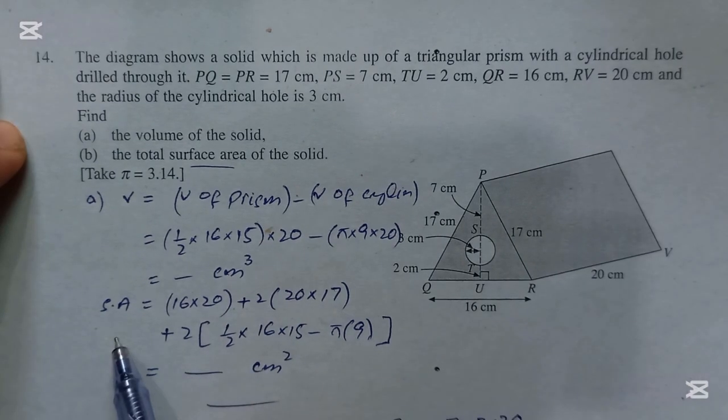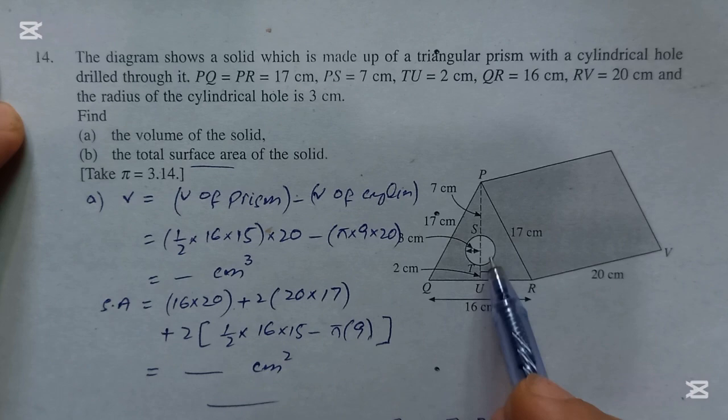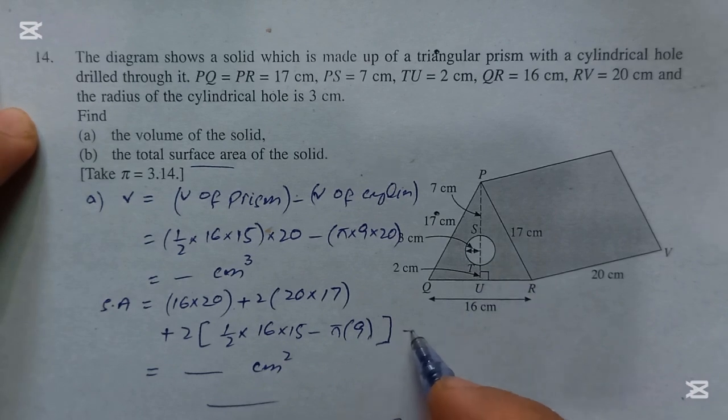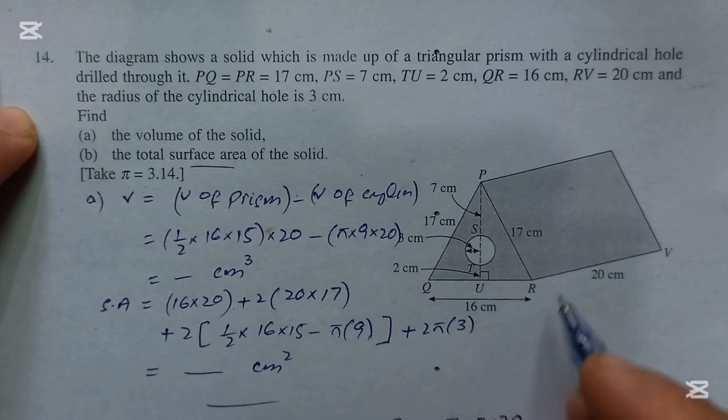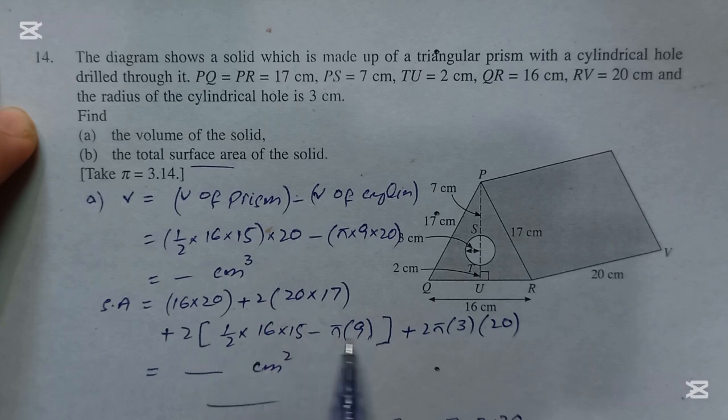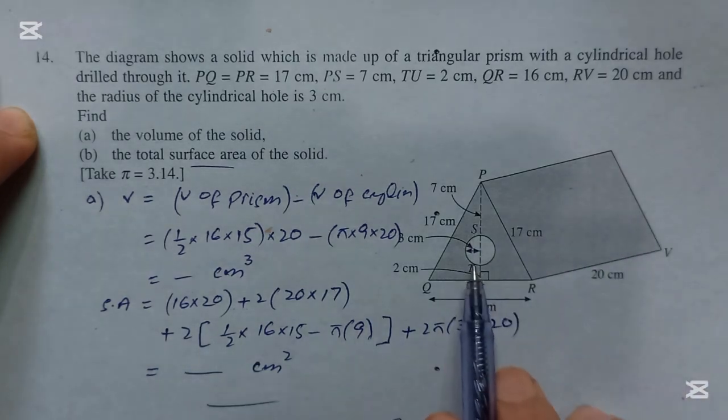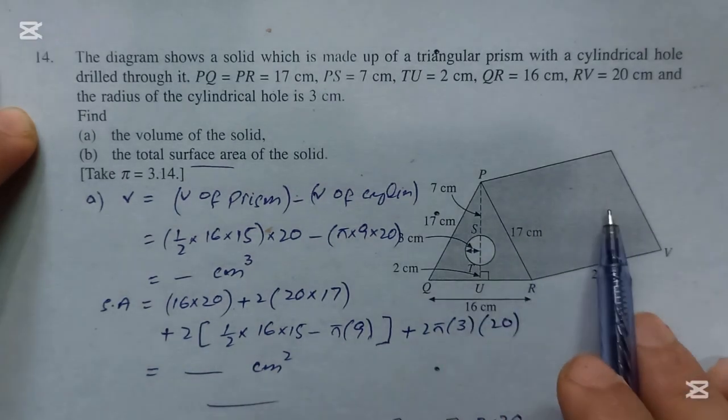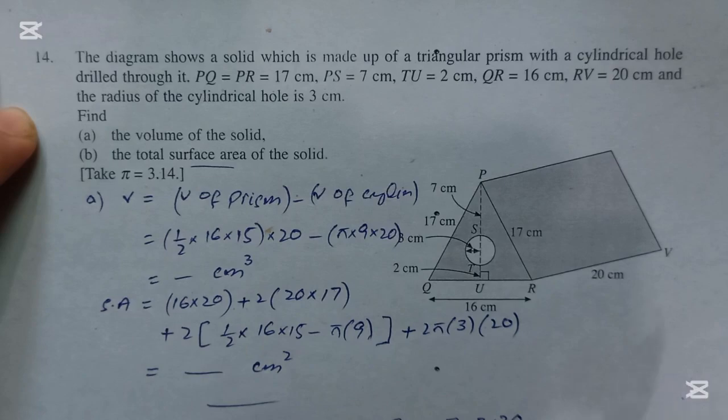In the surface area of the solid, curved surface area will also be included. So we will add curved surface area also. So 2 pi r, where r will be 3 and h will be 20. So solve it on the calculator. Now you will get the total surface area of this solid, because curved surface area was also there. That is the part of the curved surface area.